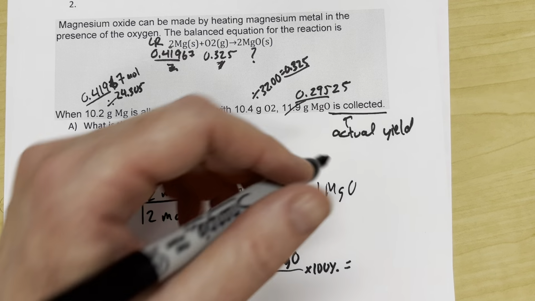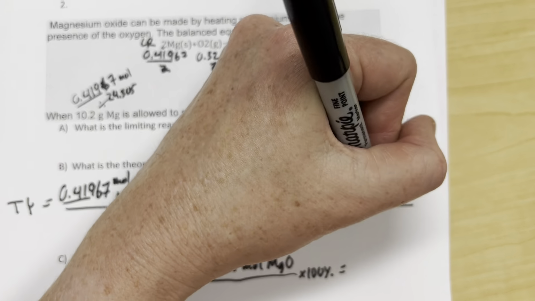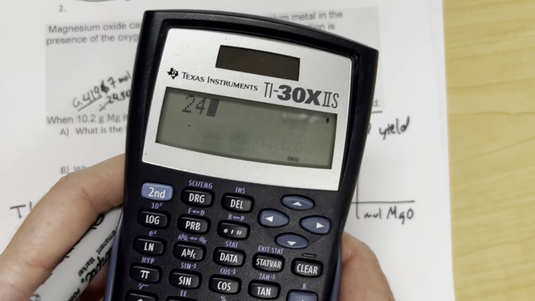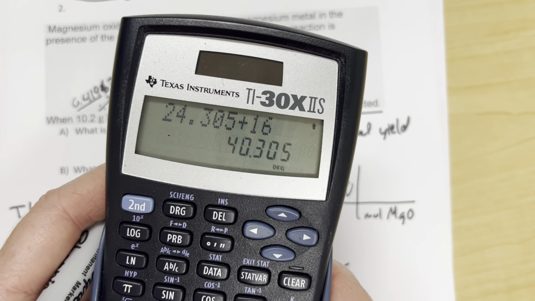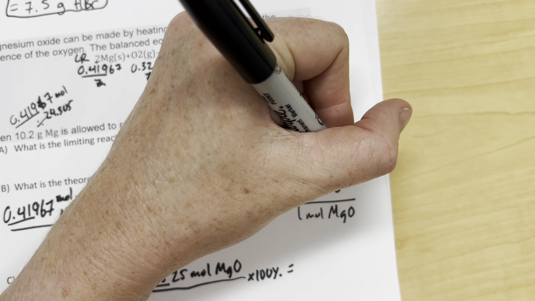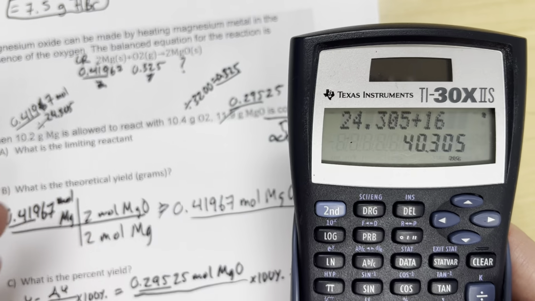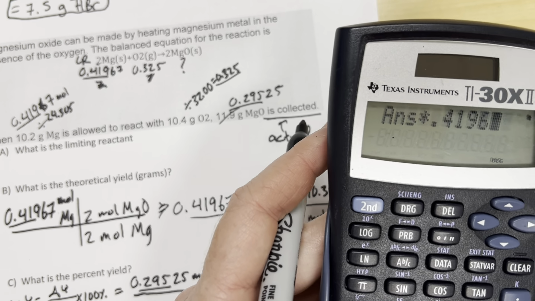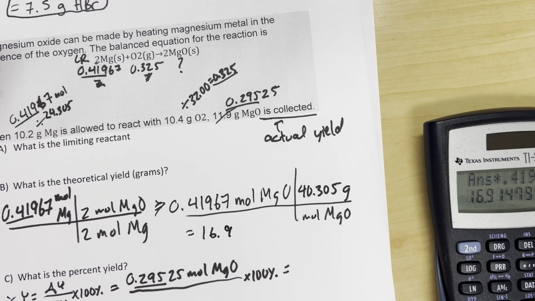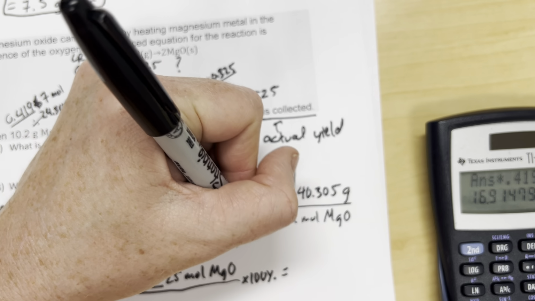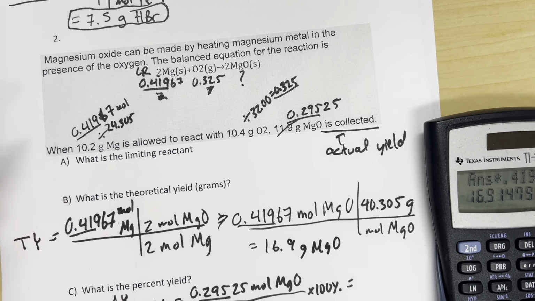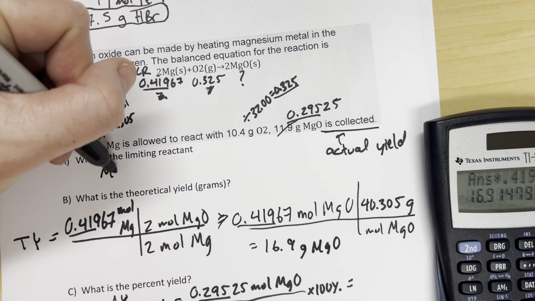All right, so that was mole. It did ask us to put it into grams, so you can just continue on. You know, a mole of MgO has a mass of 24.305 plus 16, which is 40.305. So I multiply it times the 0.41967. I get 16.9 with 3 sig figs grams of MgO. Okay. Now I did a bad job here. It asked about the limiting reactant. We already know what the limiting reactant is. The one that we ran out of first, it was that magnesium.